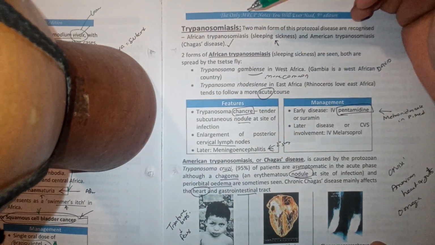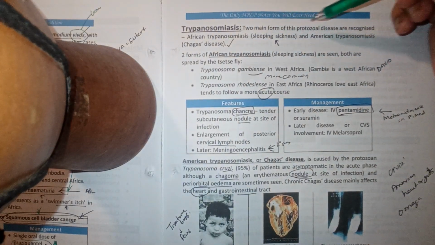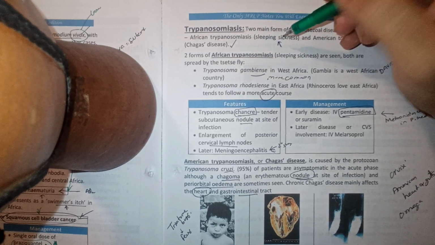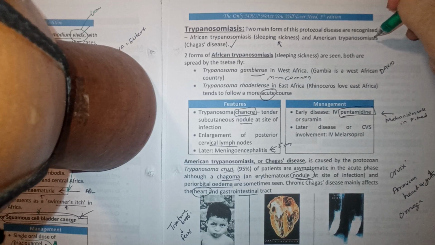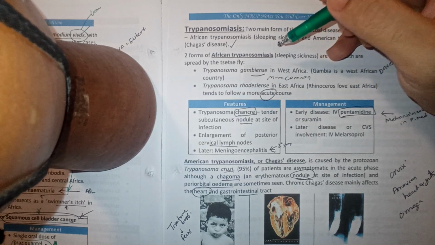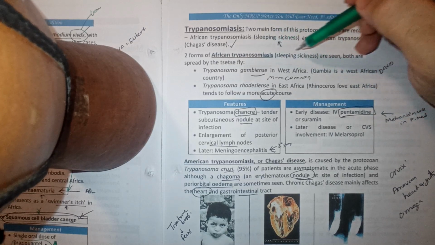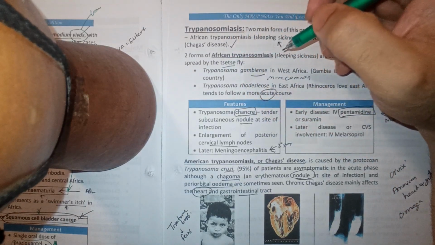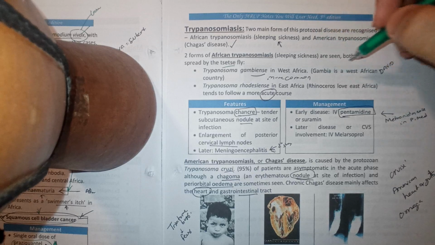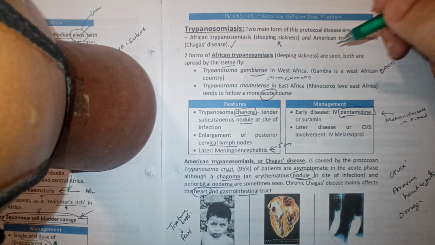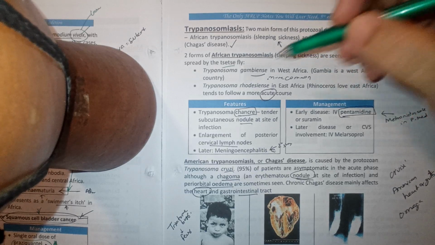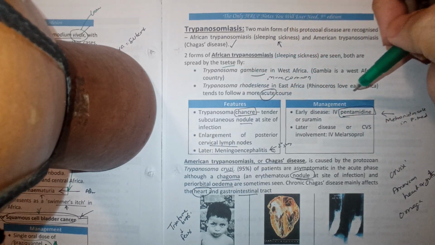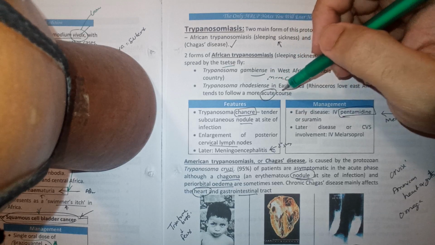Okay, so trypanosomiasis. Two main forms of this protozoal disease are recognized: African trypanosomiasis, that is sleeping sickness, and American trypanosomiasis, Chagas disease. Two forms of African trypanosomiasis are seen. Both are spread by the tsetse flies. Trypanosoma gambiense is in West Africa. Gambia is a West African country. And Trypanosoma rhodesiense in East Africa tends to follow a more acute course.